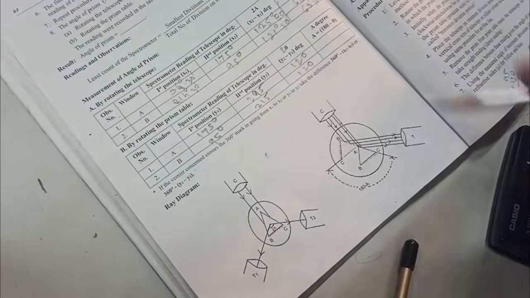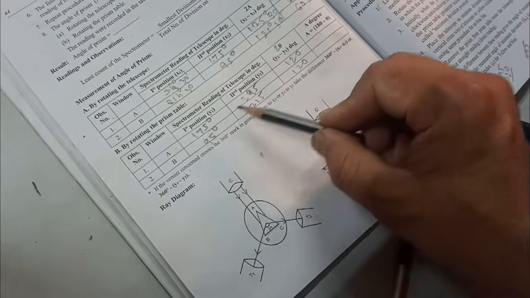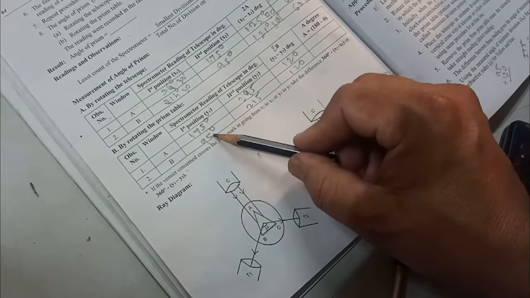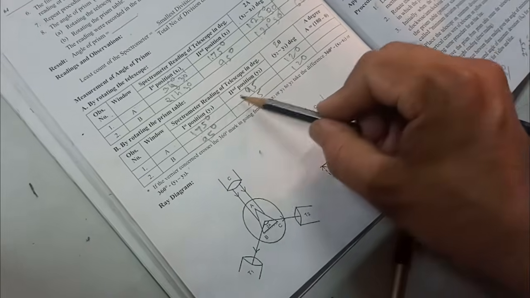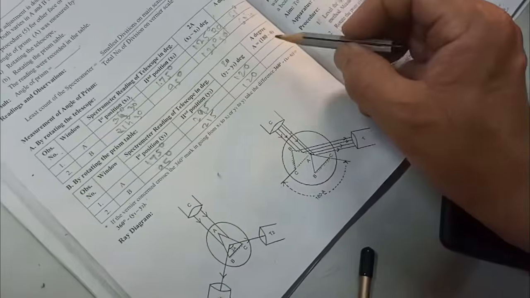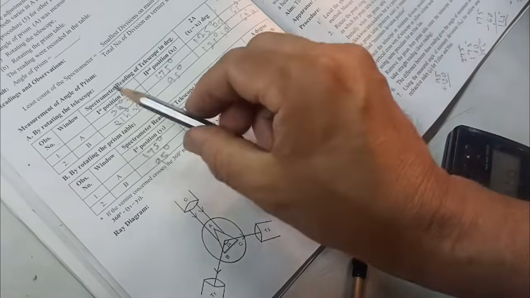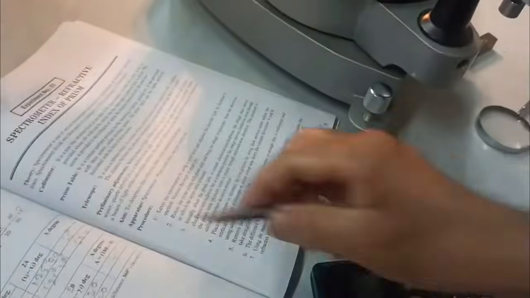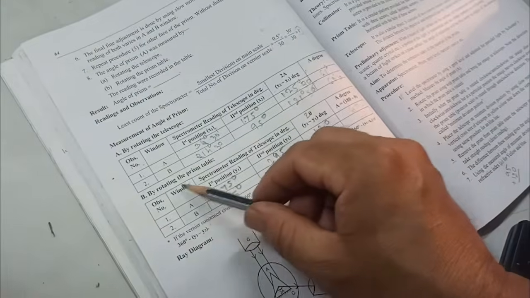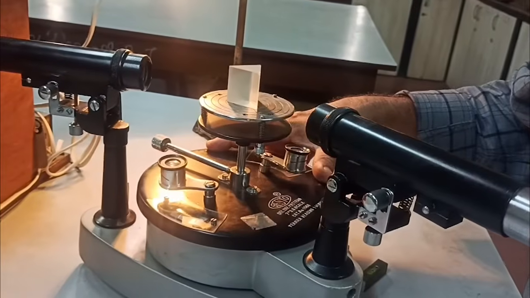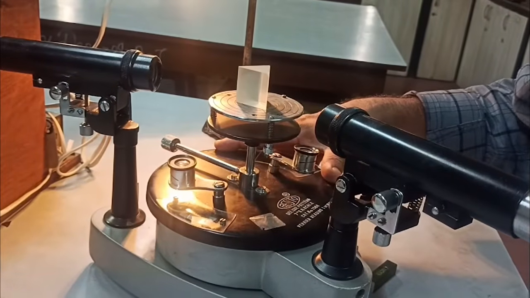We will write all these readings in the book. You see here, 175 for the first window, A and B. You subtract and divide by 2, and you will get 60 degrees. By rotating the telescope you calculate the angle, and again by rotating the prism table you get the reading. Both readings should give the angle of the prism as 60 degrees.